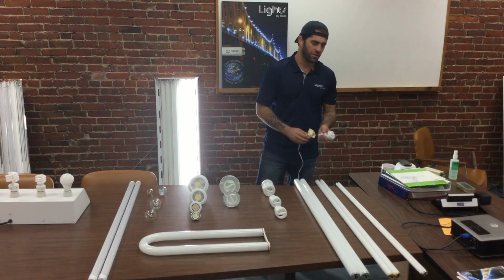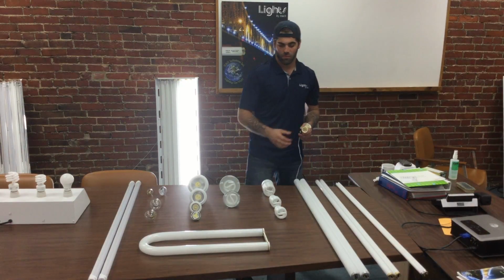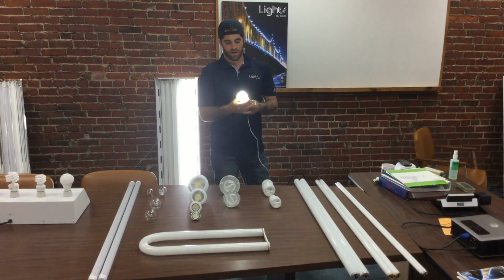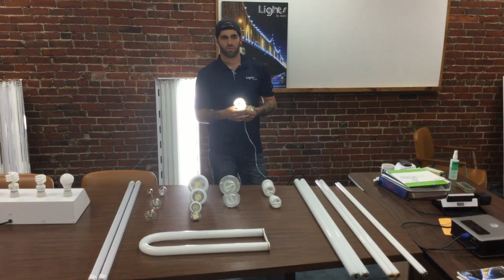Now with your CFLs, just be aware as you're presenting them to your customer, CFLs do have a warm-up time where the gas has to burn through and they'll reach full brightness. The very first time you plug them in will be probably your longest warm-up time, and then from there, within a minute of turning the lamp on, they should be operating at close to full brightness.